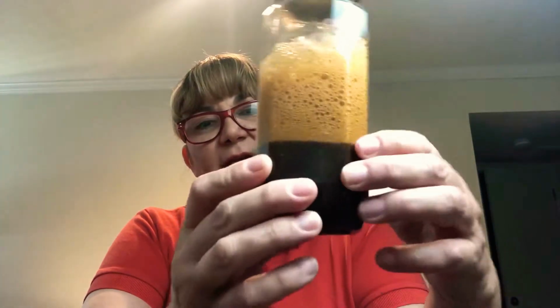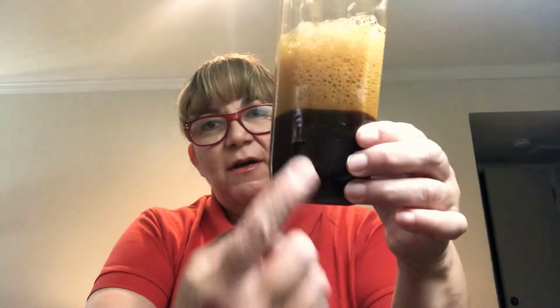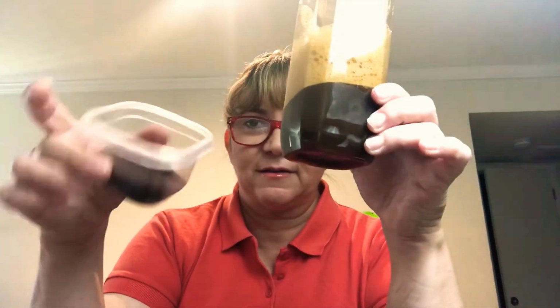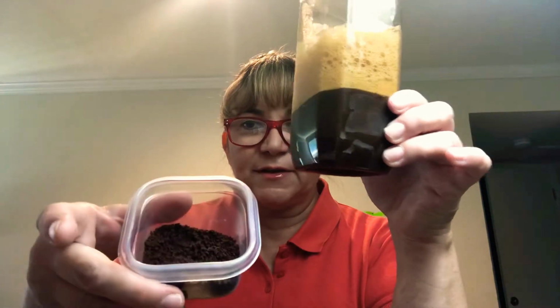See, I guess it was a lot of coffee. Eventually, this foam is going to disappear, and then we can see the solution. But the important thing is that you see there is no solid coffee left, right?